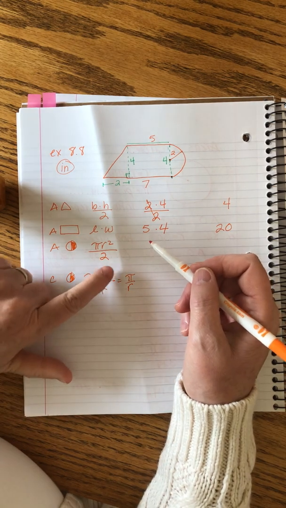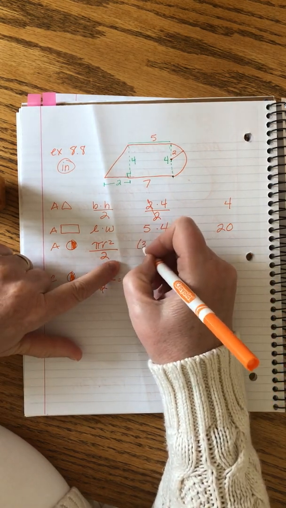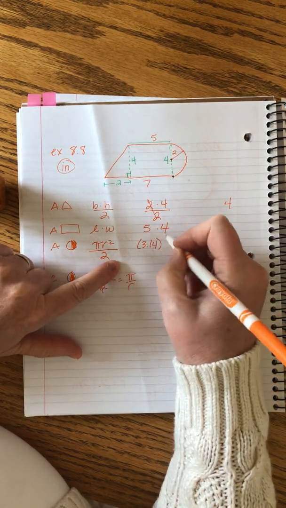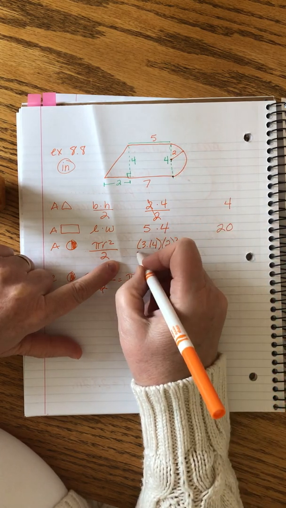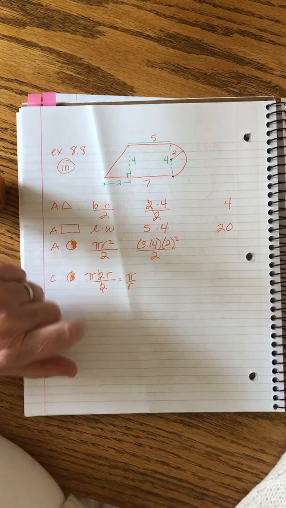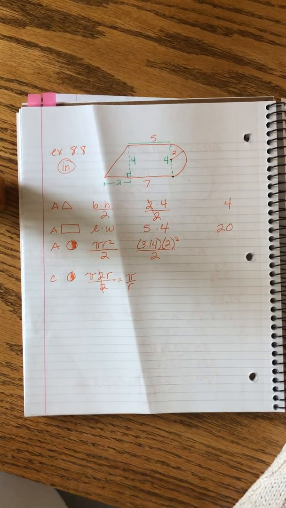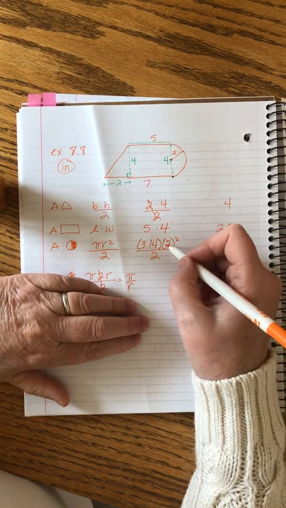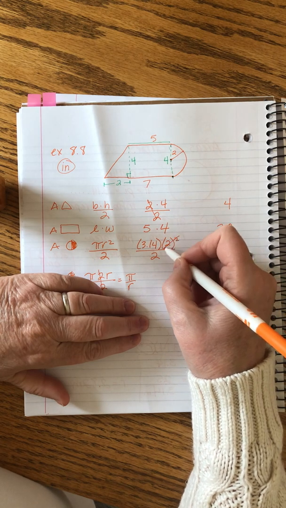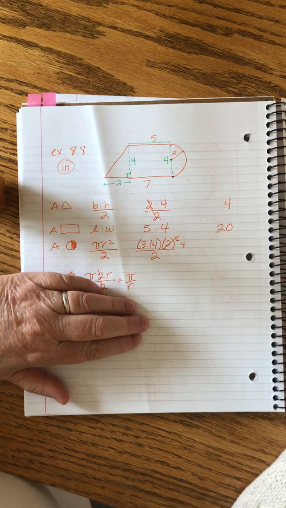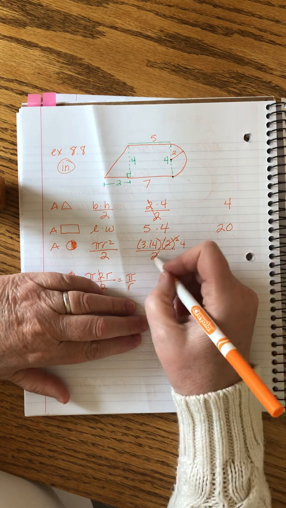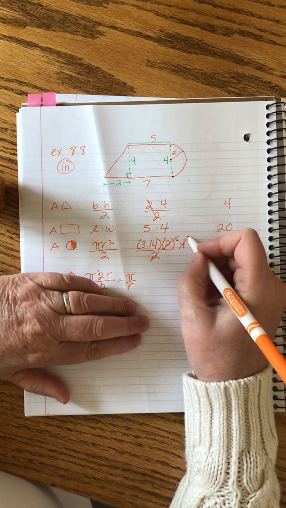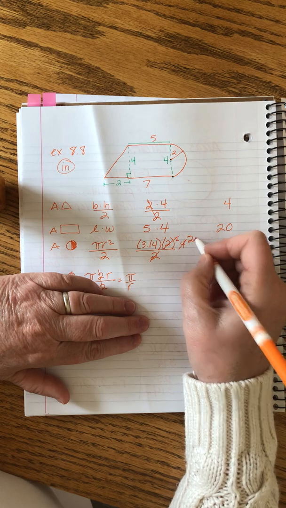Okay, so it's going to be 3.14 times the radius squared divided by 2. All right, that's going to require a little bit more work. 2 squared is 4, so I'm going to cross this out and write 4. We can cancel the denominator against there, and now we get just a plain 2.